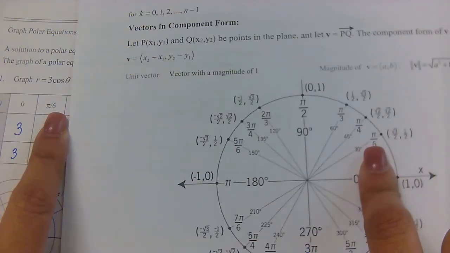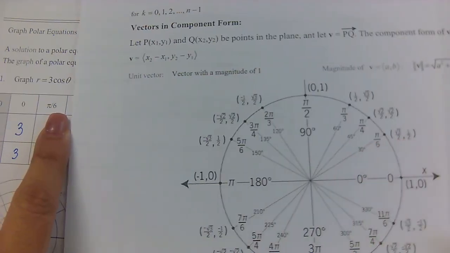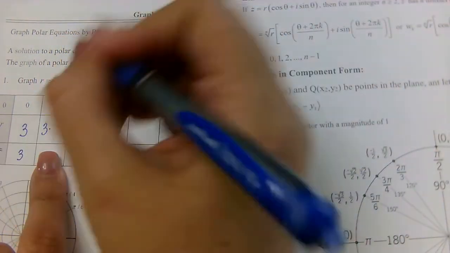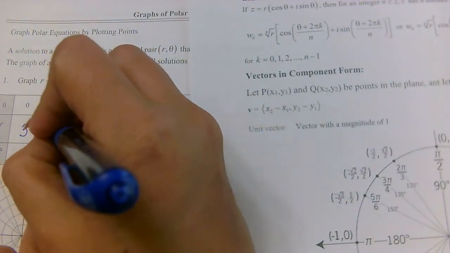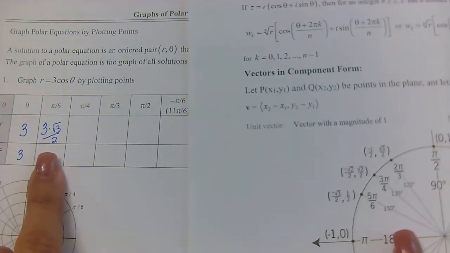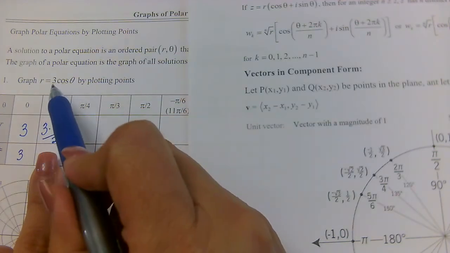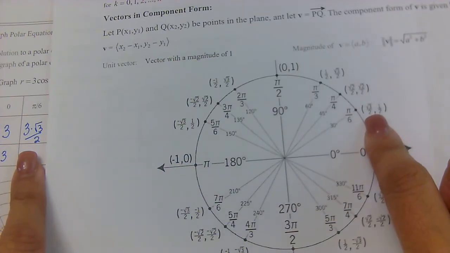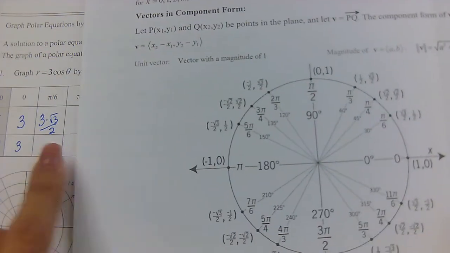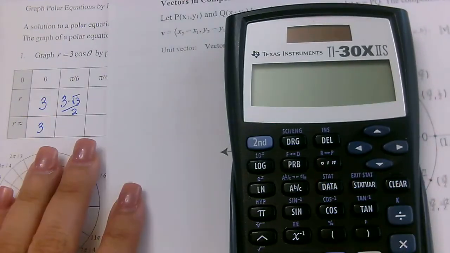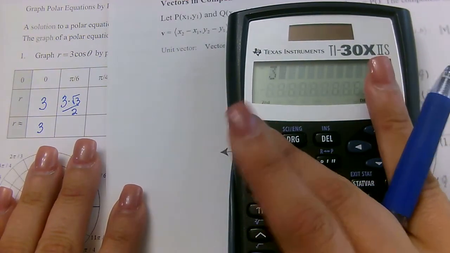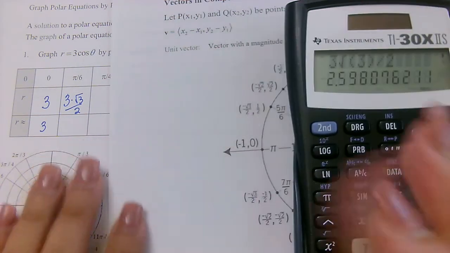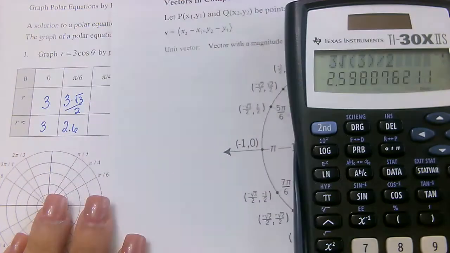Cosine of pi over 6, that's the square root of 3 over 2. So then here what I'll have is 3 times the square root of 3 over 2. This 3 right here comes from this part, and then cosine of pi over 6 comes from the unit circle, which is the square root of 3 over 2. Plug that into the calculator and we're going to get an approximation. 3 square root of 3 divided by 2 is about 2.6.